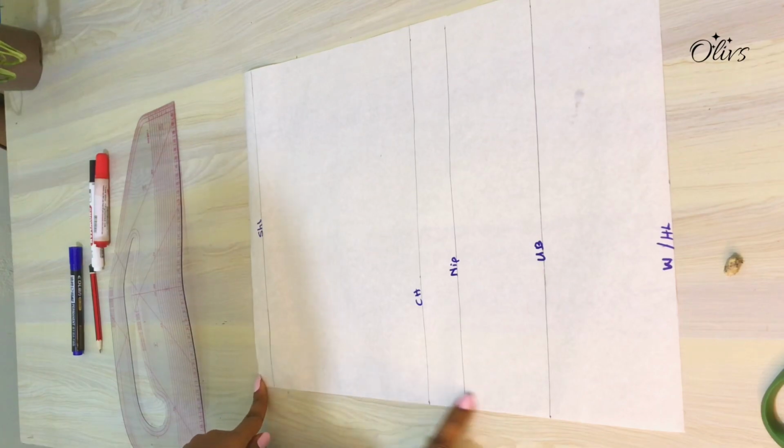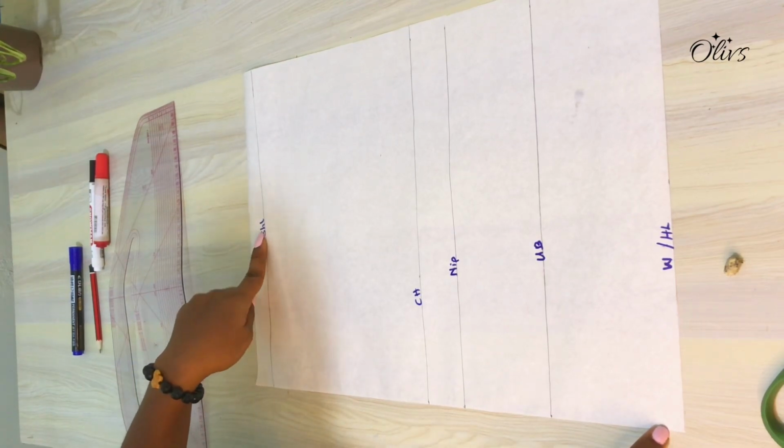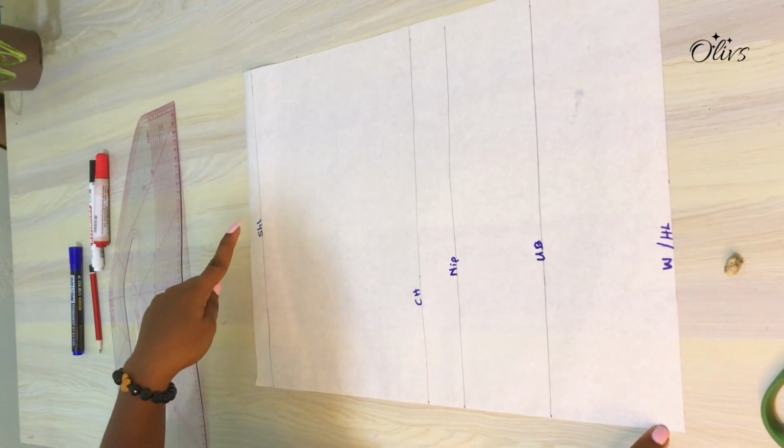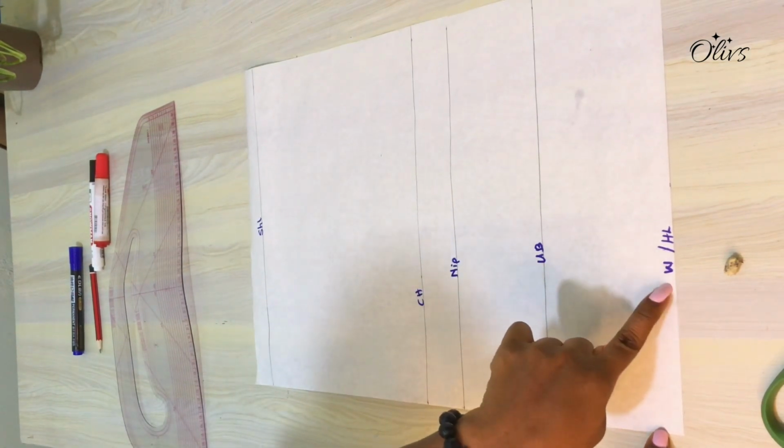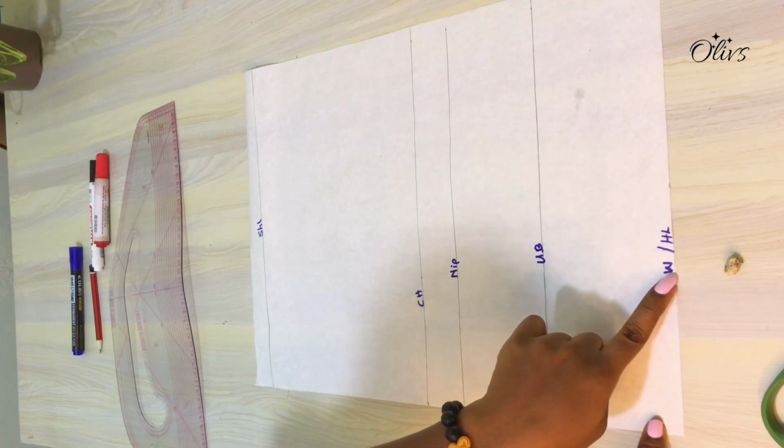So here is the center front, the shoulder line as well as the starting line, the chest line, nipple line, under bust, and the half length or your waist.